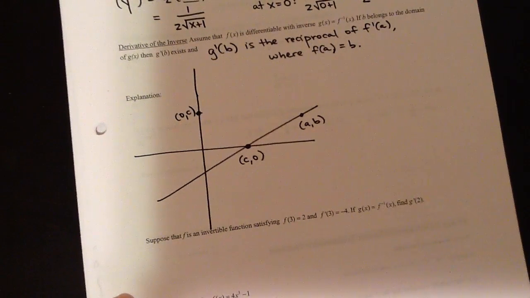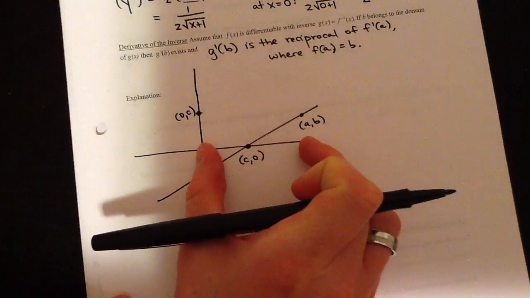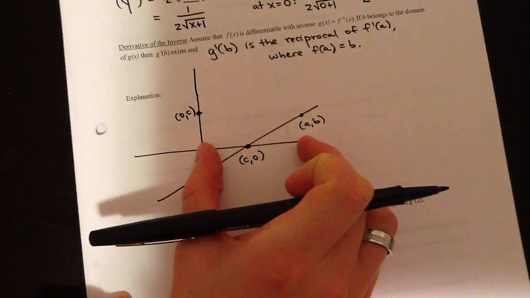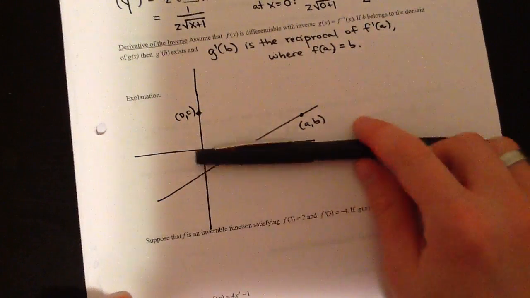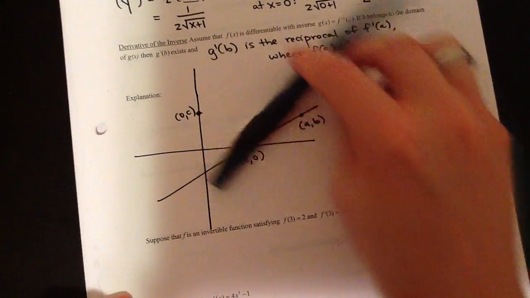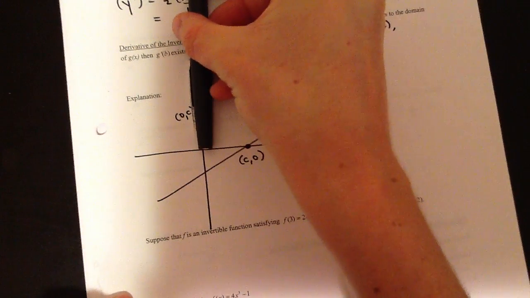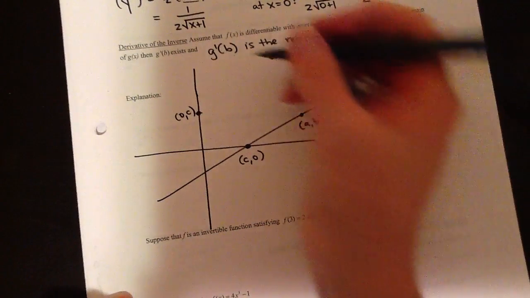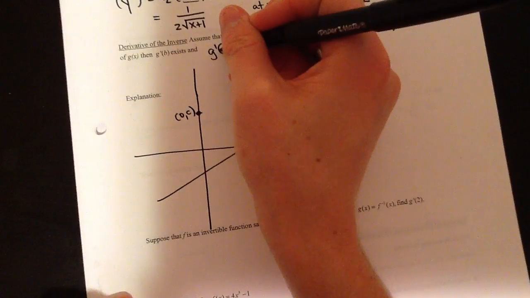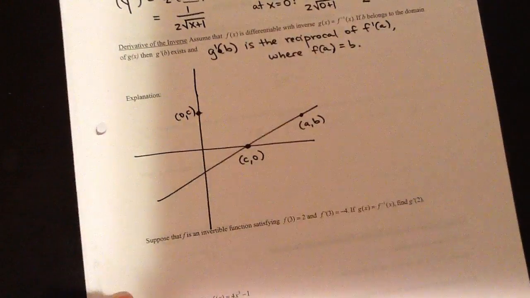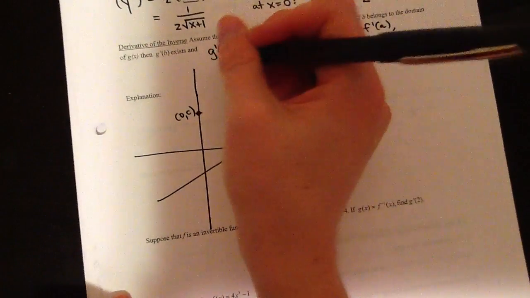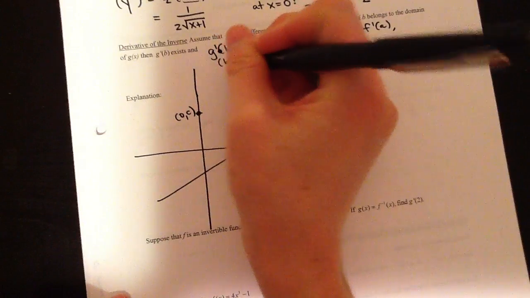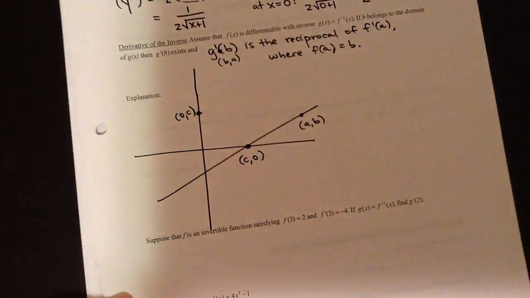And then for my next point, (a, b), I'm going to go a units up the y-axis, and then I'm just going to go this far out. Unfortunately that puts me right in the middle of my definition. So that is the point (b, a). It is the opposite point.